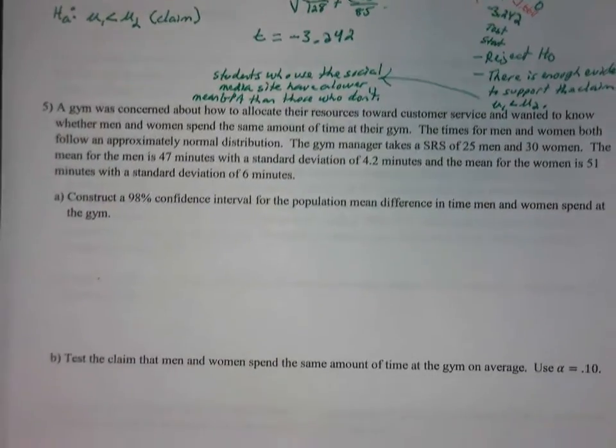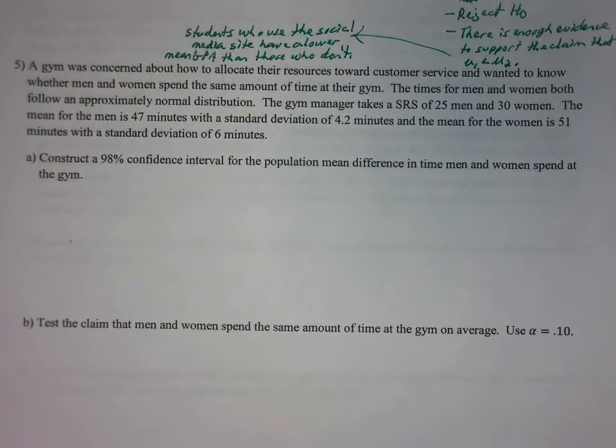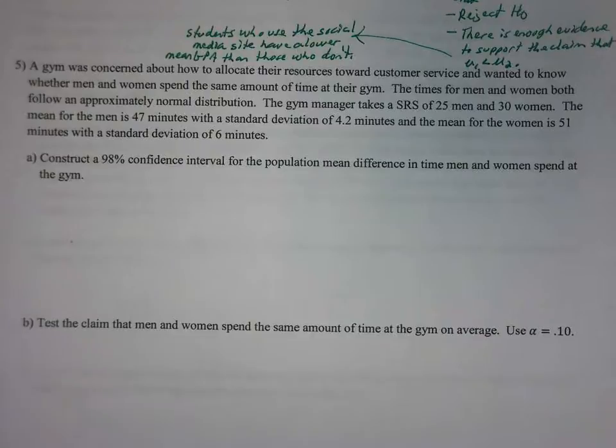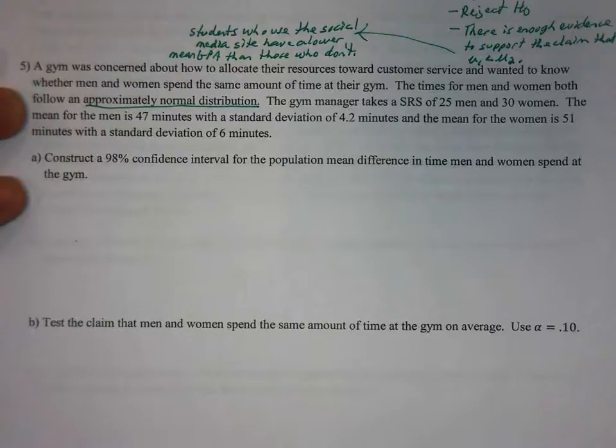If we look at the next example, a gym is concerned about how to allocate their resources to customer service. They want to know whether men and women spend the same amount of time at their gym. The times for men and women both follow an approximately normal distribution. So that's good, because we don't care what the sample size is now.